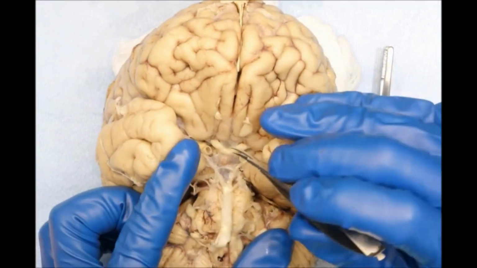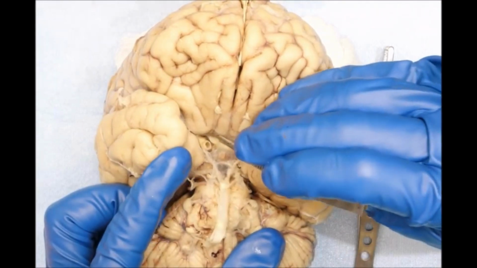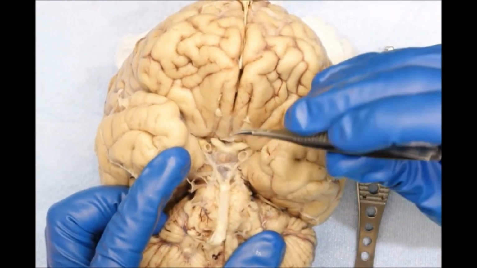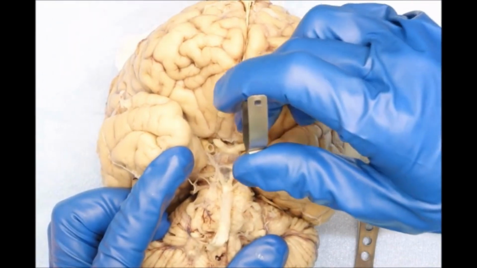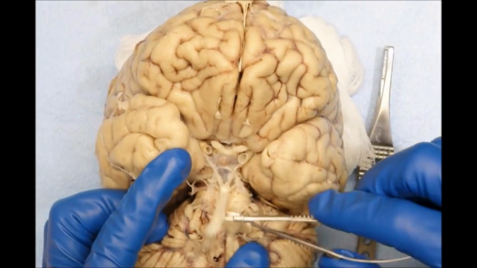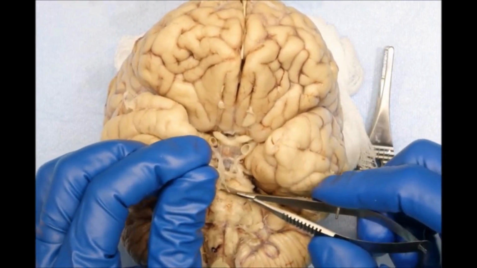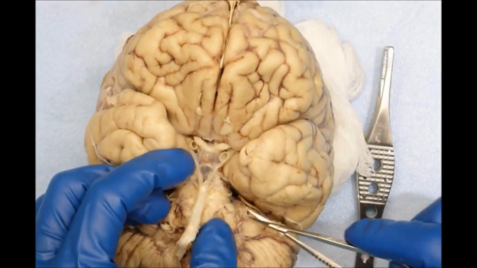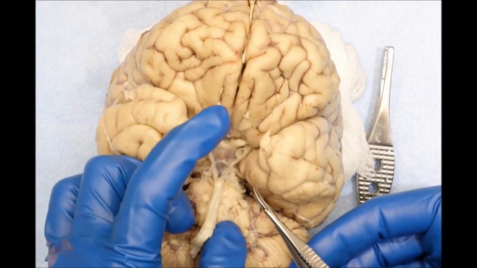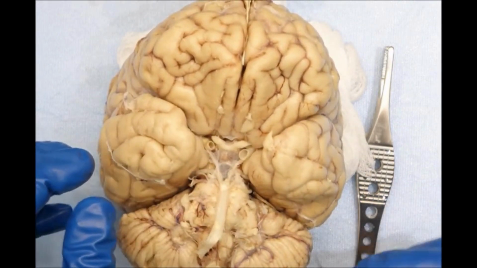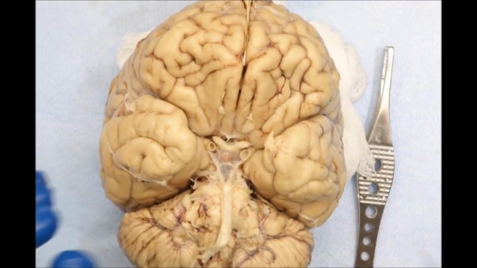I'm adjacent to the optic nerves right here, cutting through some more of the leptomeninges. There's the left internal carotid. There's a basilar. I'm holding on to the vertebral arteries. And I'm also cutting the thread-like branches deep to all these cerebral arteries in order to remove the circle of Willis.